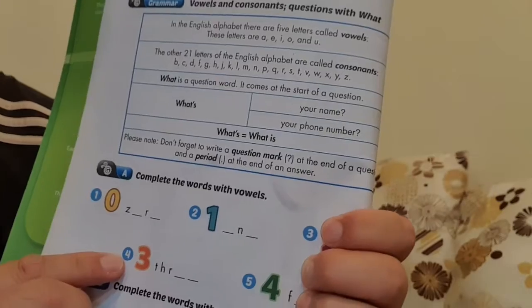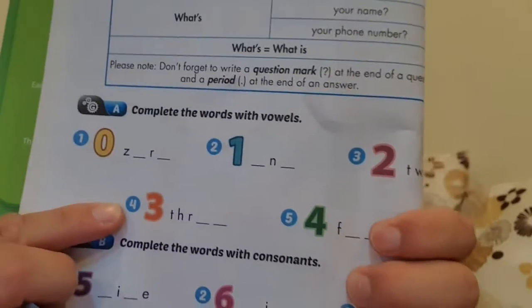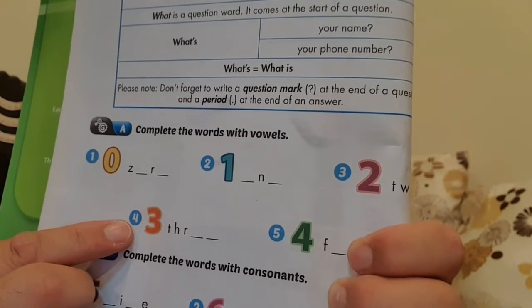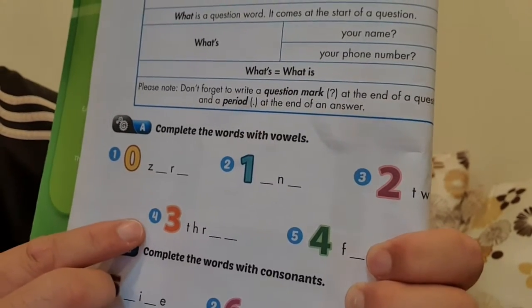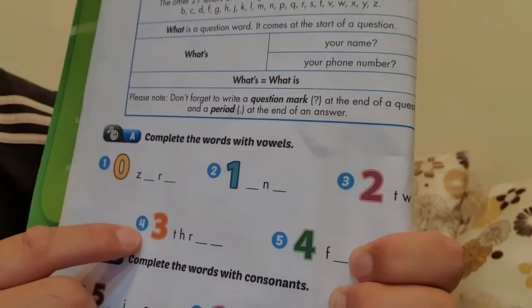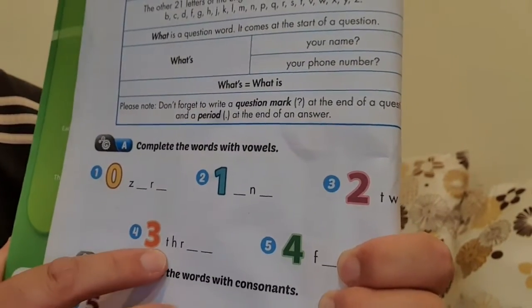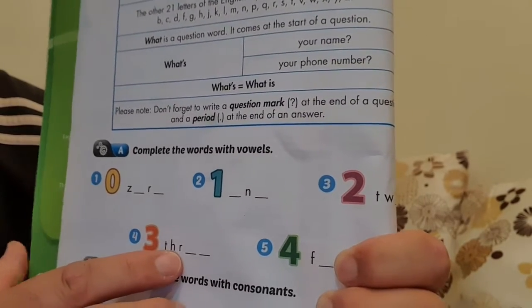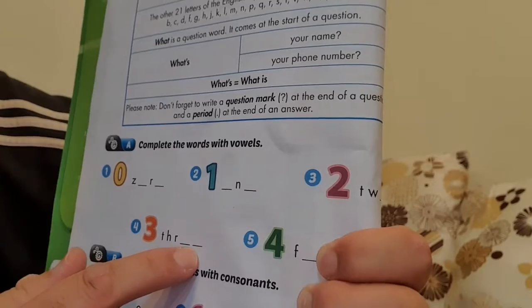Okay, number 4. I'm sure this is easy for you, but I'll go through it slowly just in case there are some students that have a hard time understanding this. But anyway, number 4 is the letter 3. 3 is spelled THR and then blank blank.